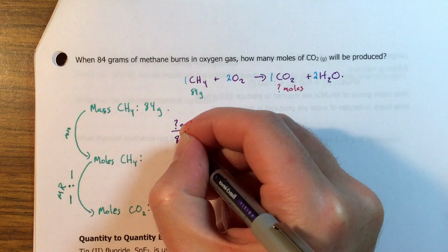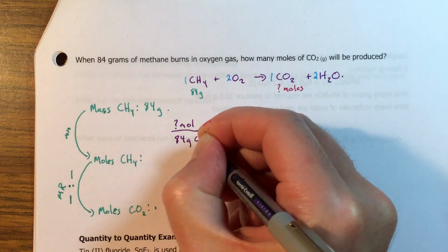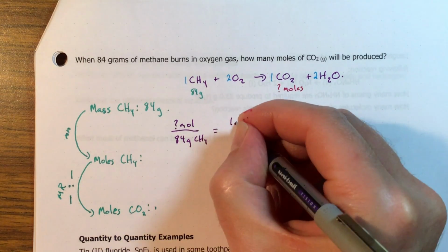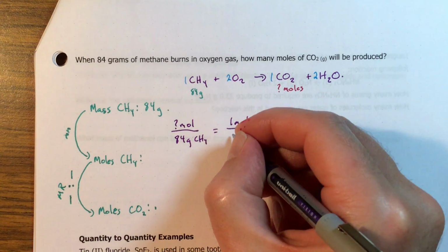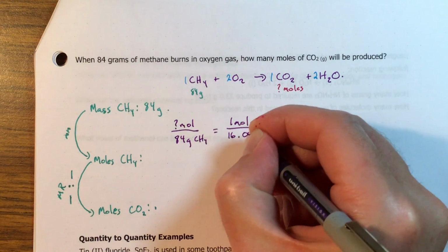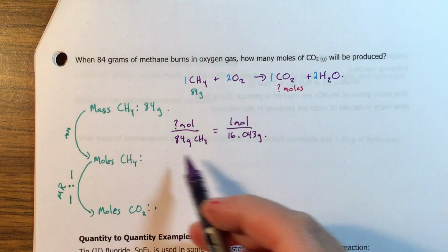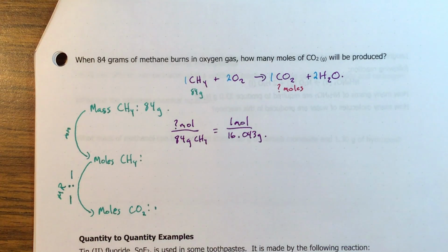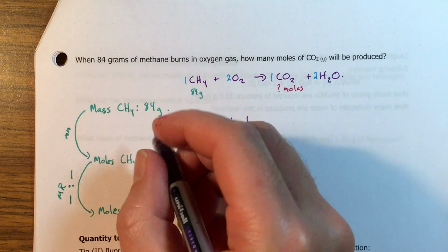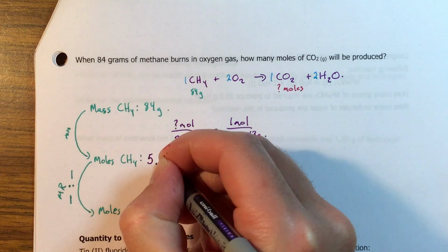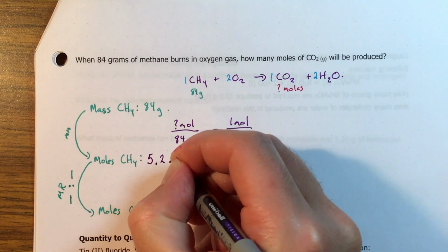So, how many moles are in 84 grams of CH4 if 1 mole has 16.043 grams? 84 times 1 divided by 16.043, so 84 divided by 16.043 equals 5.235, and it should have 2 significant figures. 5.2 moles.